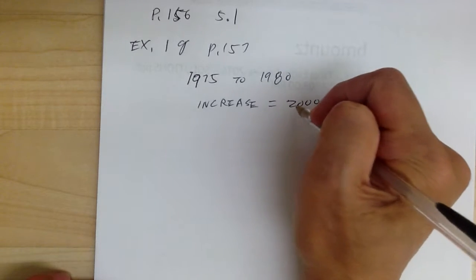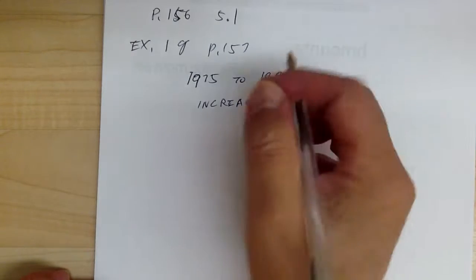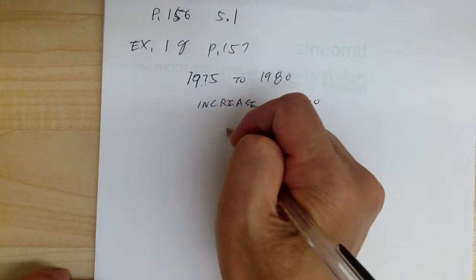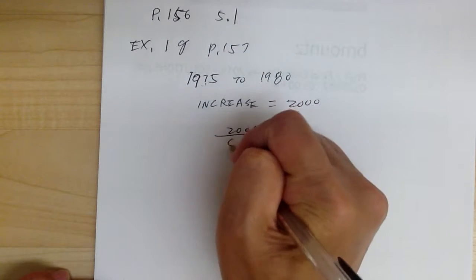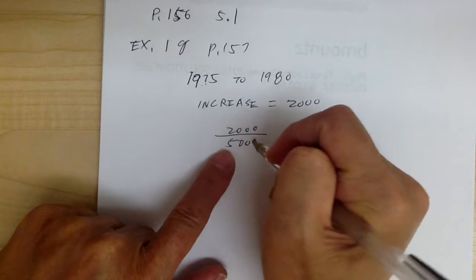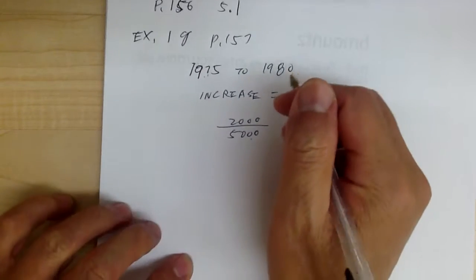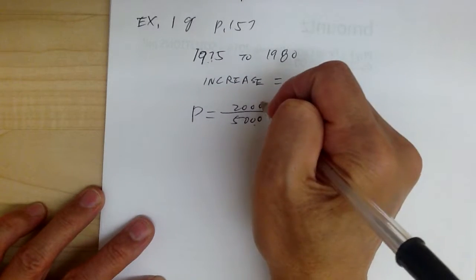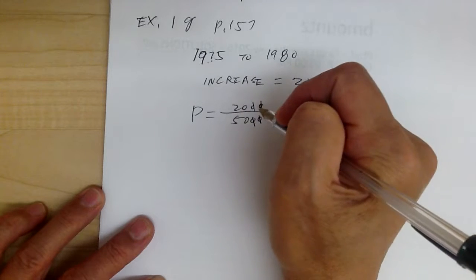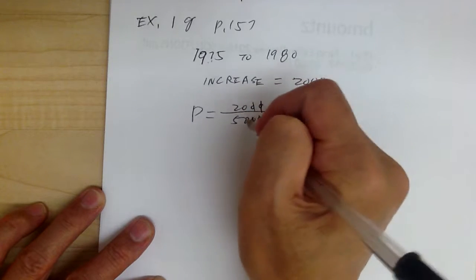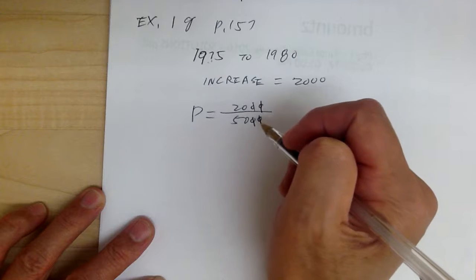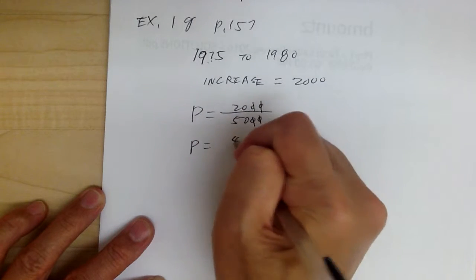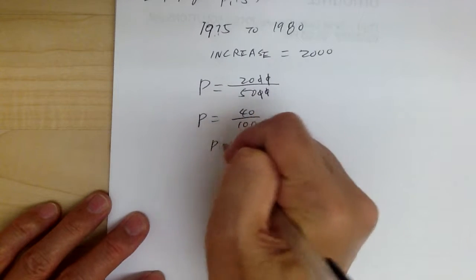Now to figure out the percent, you have to divide by the original number. The original number is 1975, which is 5,000. So you have to use the 2,000 divided by the original amount. Again, you start at 5,000 and you go up by 2,000. To figure out the percent, it's called P. Now you don't want to divide anymore, but actually you want to multiply by 2, because remember to get to percent, you want to make the bottom equal to 100. So if you multiply by 2, you get 40 over 100. So P is equal to 40%.